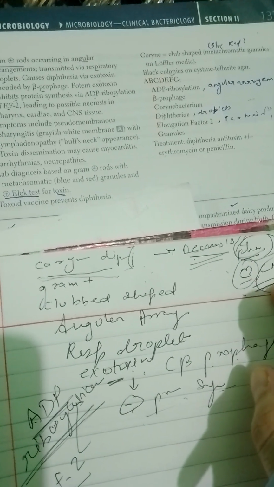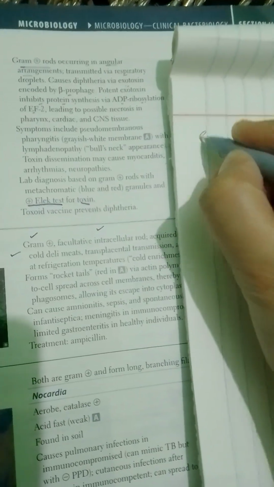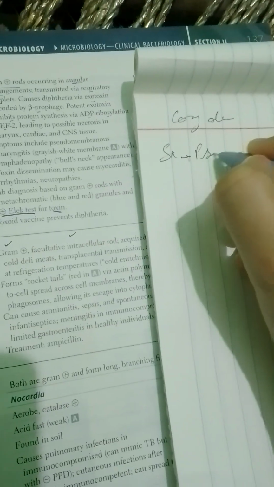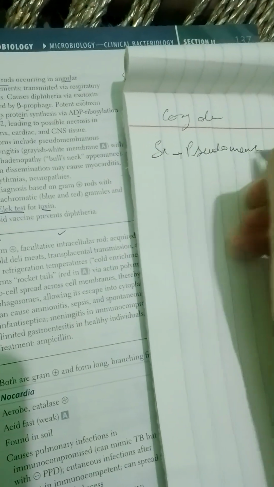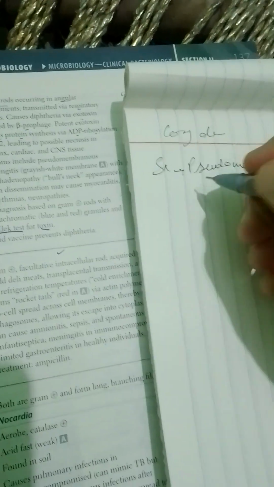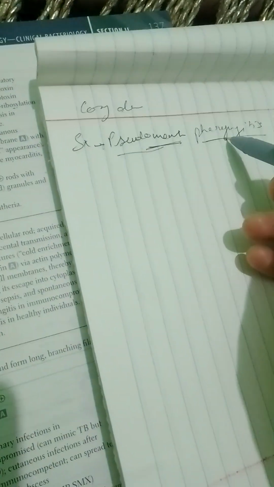Now if we move forward, there are certain symptoms which I've already talked about. I hope you are able to see properly. This Corynebacterium diphtheriae, which is club shaped, will cause certain symptoms. Number one, it can cause the pseudomembrane, as I told you in the starting, a grayish pseudomembrane. That's why we say pseudomembranous pharyngitis. The term sounds difficult, but it is very easy: a pseudomembrane in the pharynx.